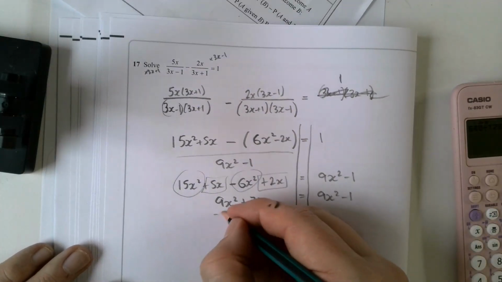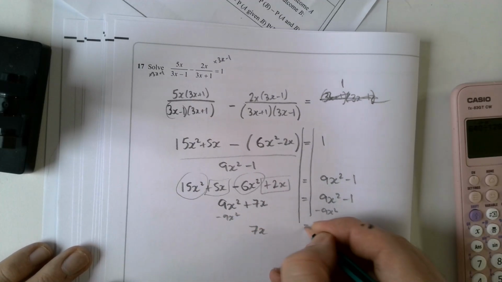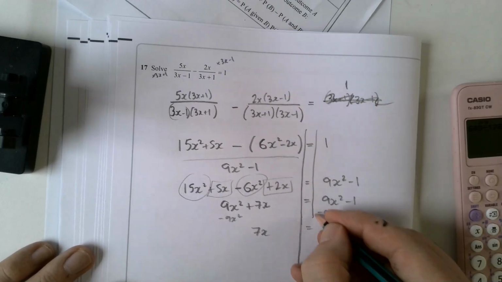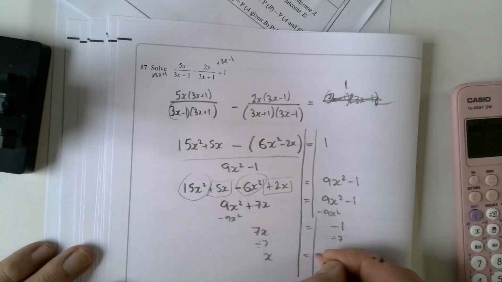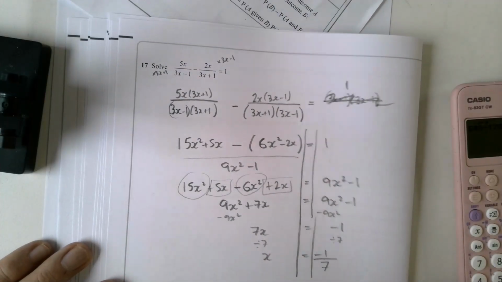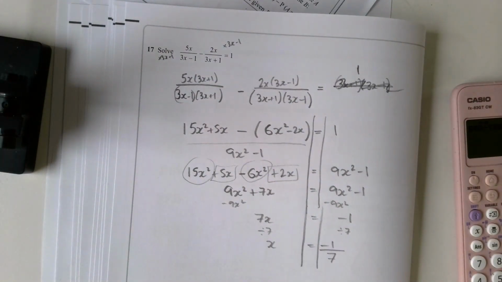So then I can subtract 9x squared from both sides. That gives me 7x equals negative 1. And then I'm going to divide both sides by 7. And I get x equals negative 1/7. And we are done. Next question.